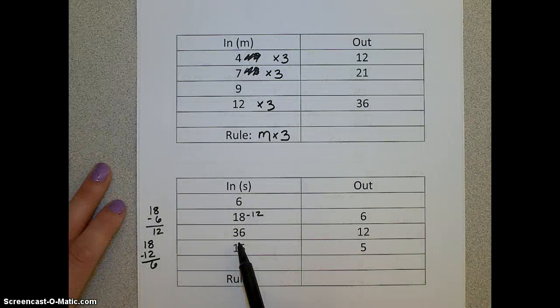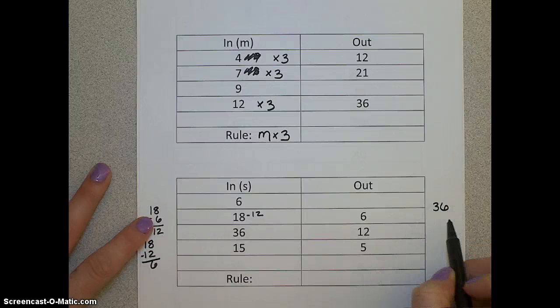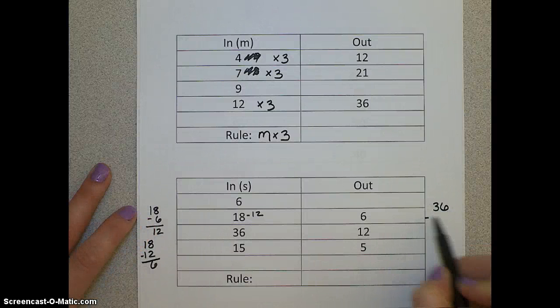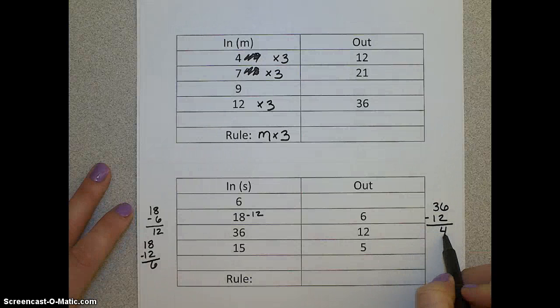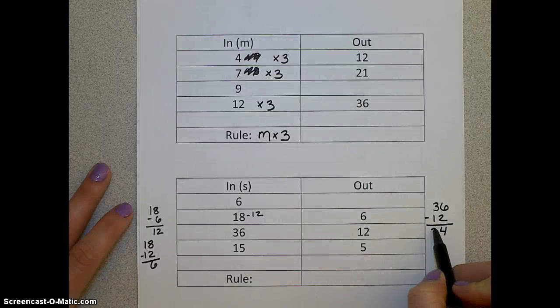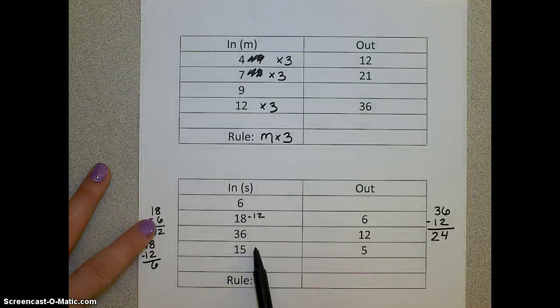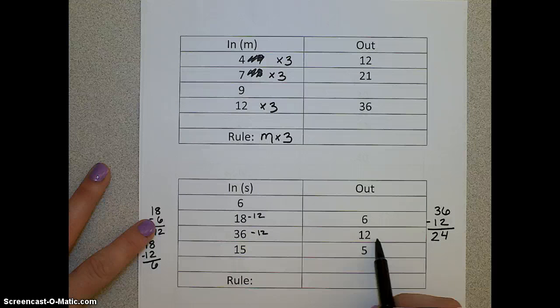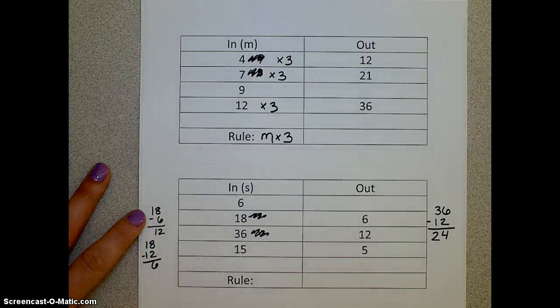Let's try it with 36. So off to the side, 36 minus 12. And 6 minus 2 is 4. 3 minus 1 is 2. So it went in as 36, and when I minus 12, I didn't get 24. So those don't match up. So my rule can't be subtracting 12. So let's think of another rule.